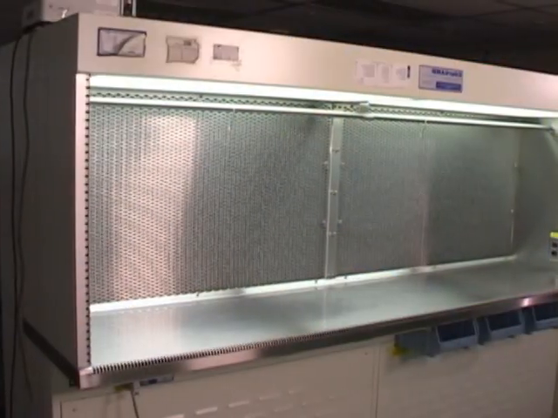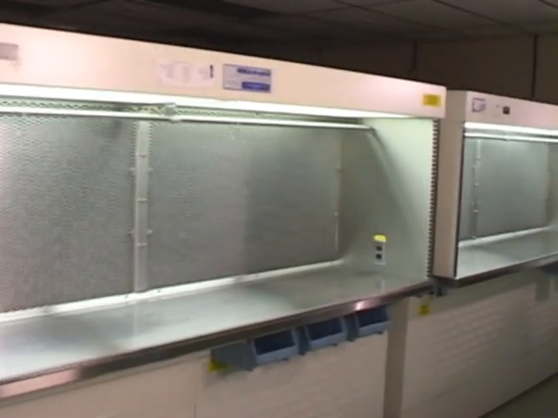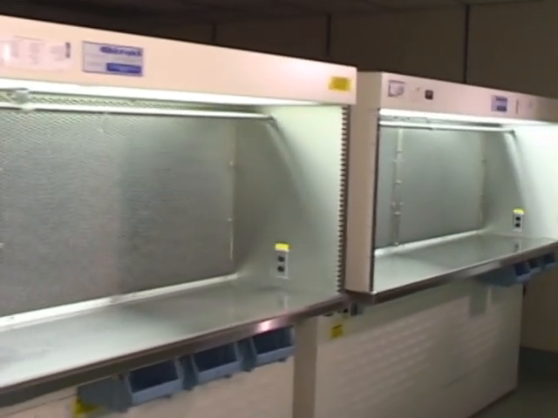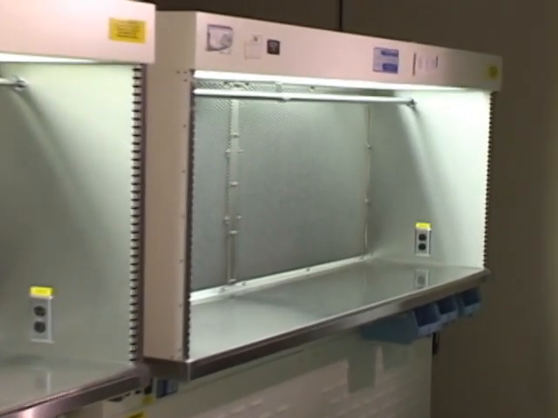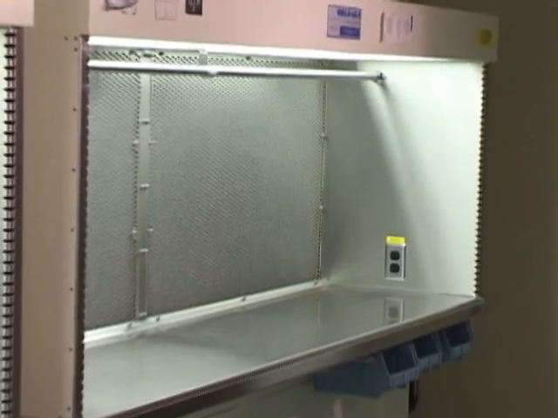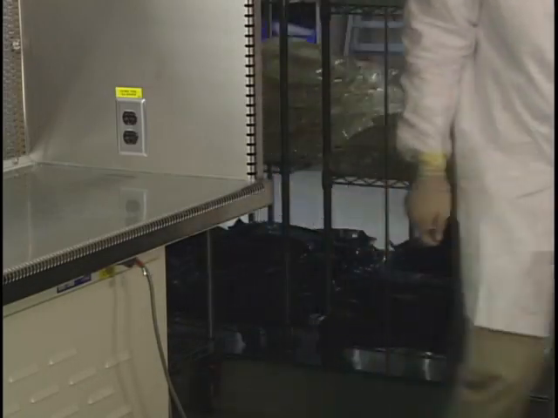Let's review the general principles for operating laminar airflow workbenches properly. A laminar airflow workbench should be positioned away from doors, air vents, or anything that could introduce contaminants into the hood. Laminar airflow workbenches should remain on 24 hours a day. If turned off for any reason, a laminar airflow workbench should be switched on and allowed to run for at least 30 minutes and thoroughly disinfected.